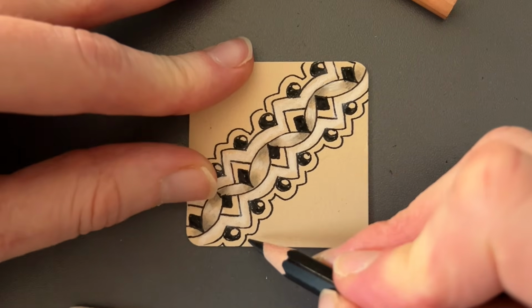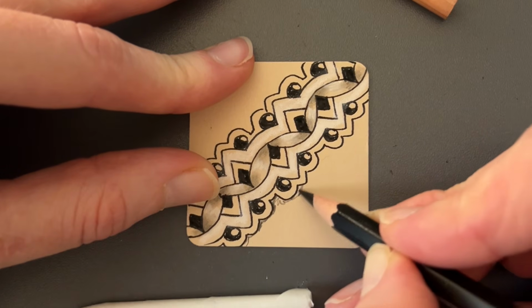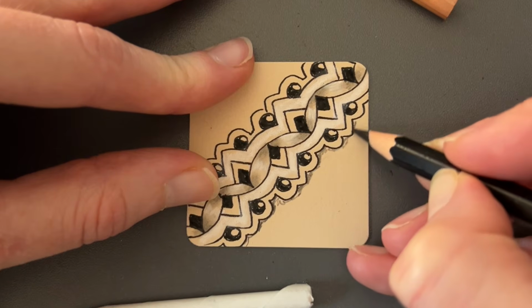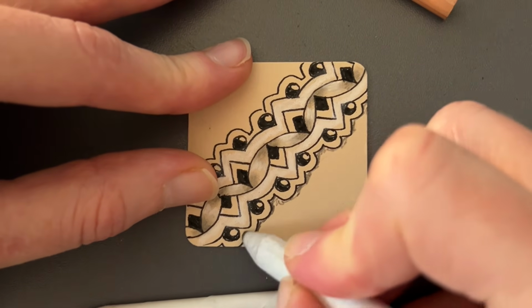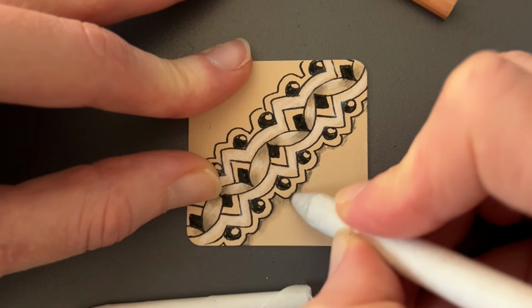And then I think on the bottoms along here, I'm going to add a bit of graphite. And less is more with the graphite.